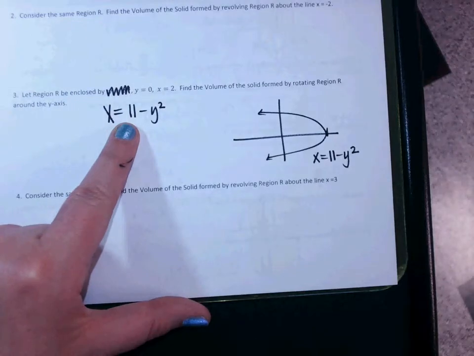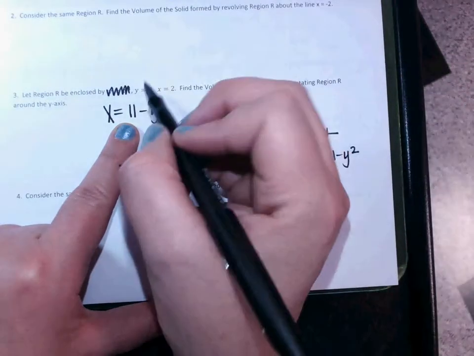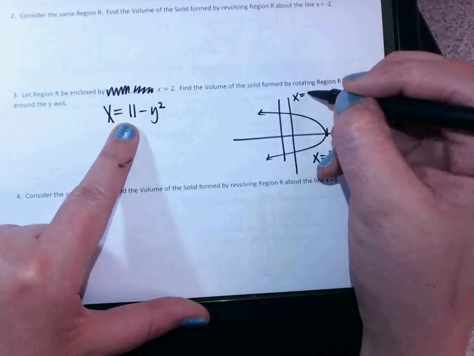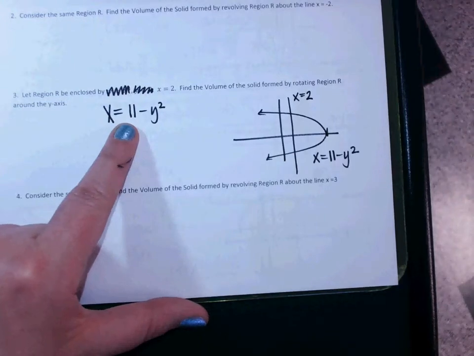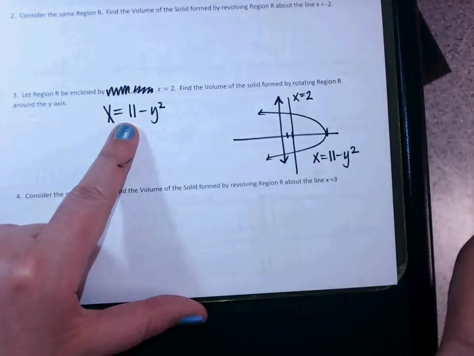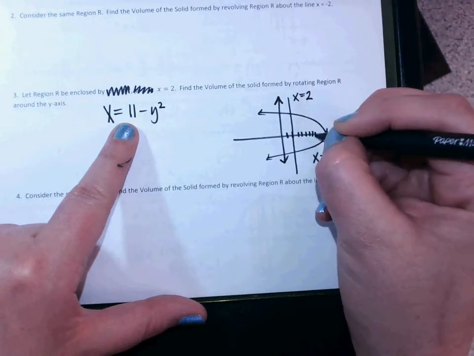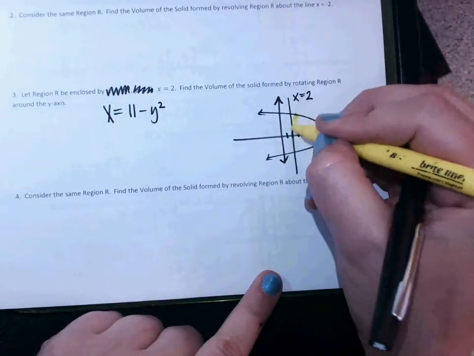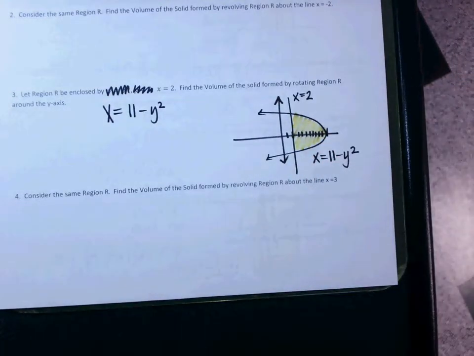What's my next equation? Cross out y equals 0. X equals 2 would be here. Now question, how will I find the points where those intersect one another? Set them equal. Wouldn't x equal 2 be on the other side? Nope, because this is the y-axis. So this would be like 1, 2, and then 3, 4, 5, 6, 7, 8, 9, 10, 11. Yeah? So your region would be here. And then this is the x-axis over here. Okay?